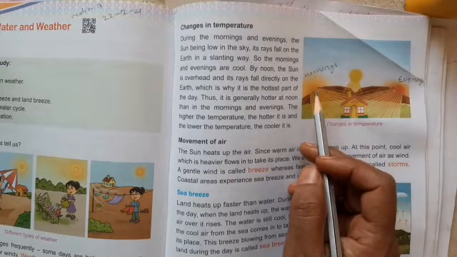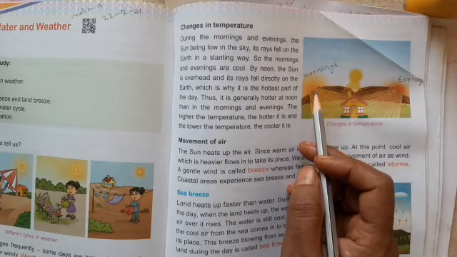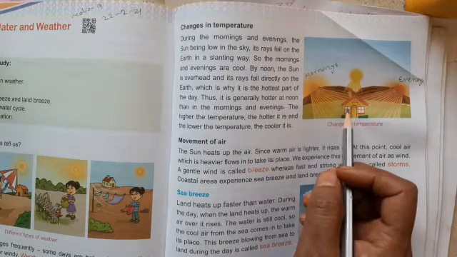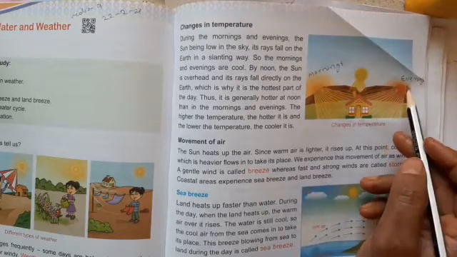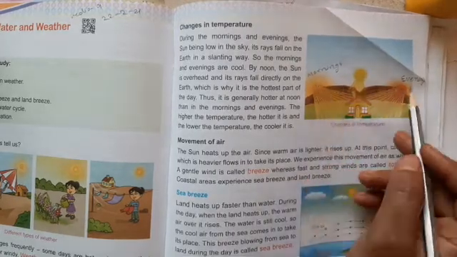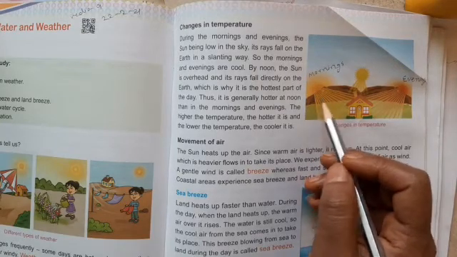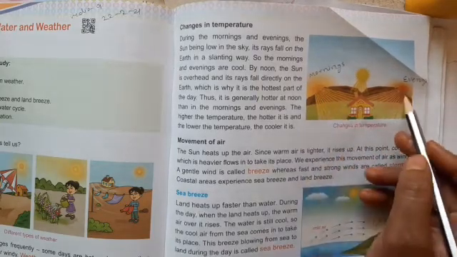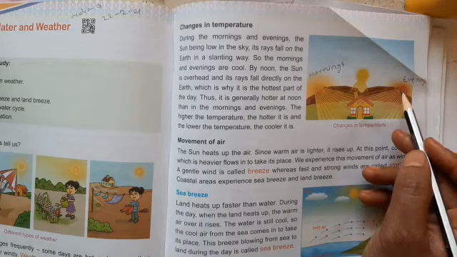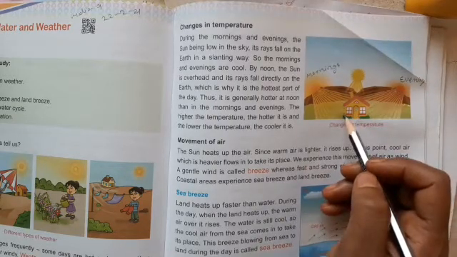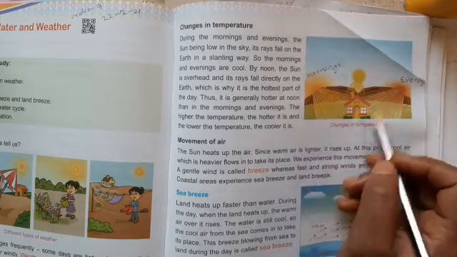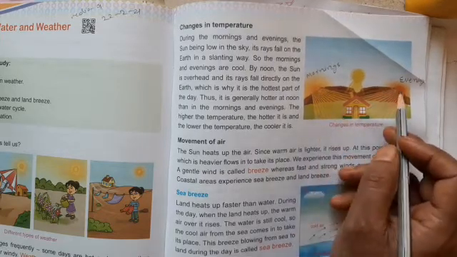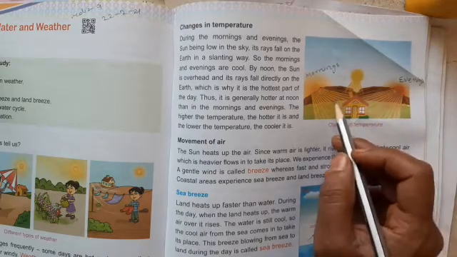Look here, kids. The rays fall on the earth in slanting ways during the morning and during the evening, the sun being low in the sky. In which way? In slanting ways. So, the mornings and evenings are cold. The rays fall on the earth in a slanting way, so the mornings and evenings are cool.